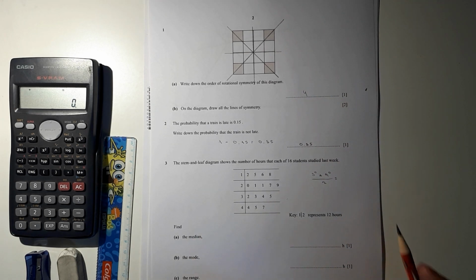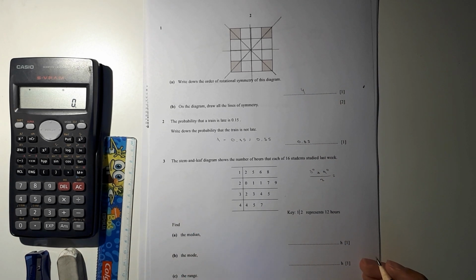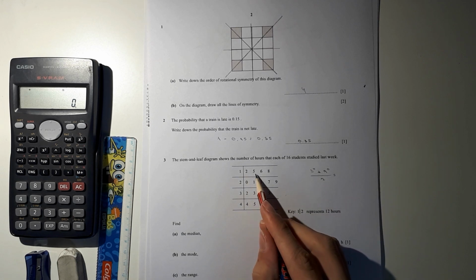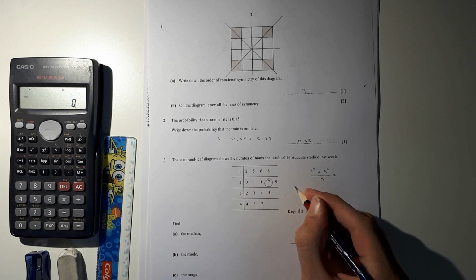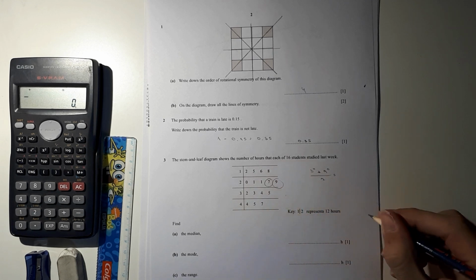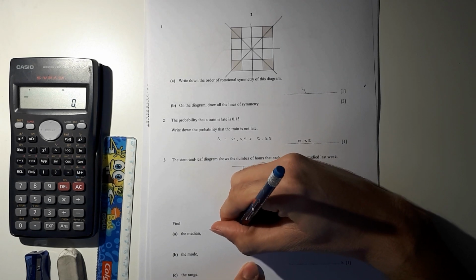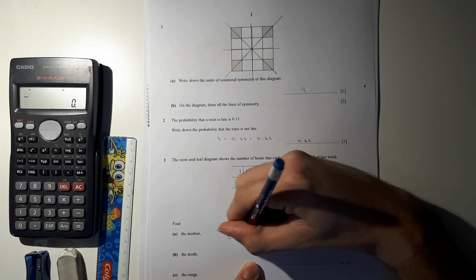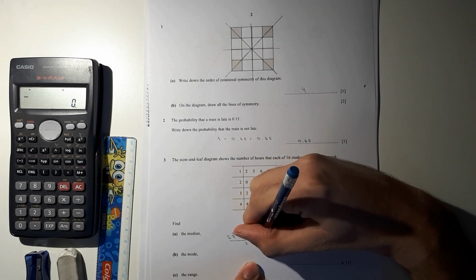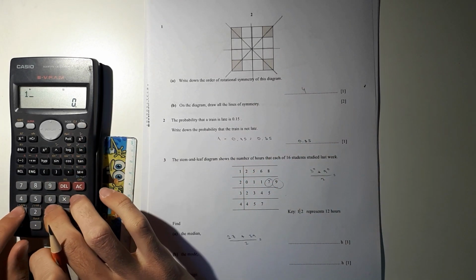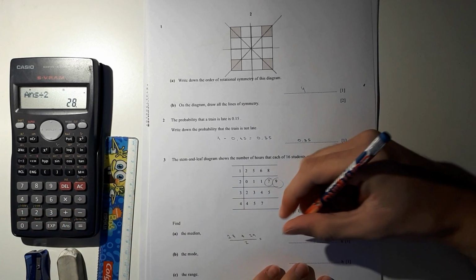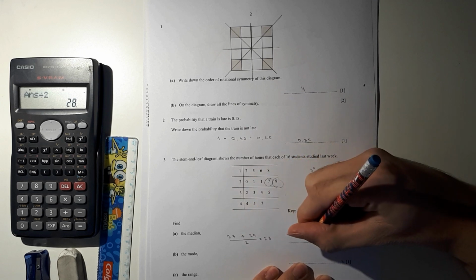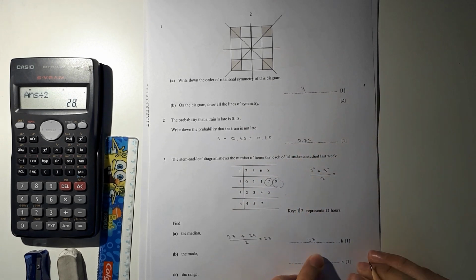So we have to see which are the 8th and 9th positions. So we have 1, 2, 3, 4, 5, 6, 7, 8 and the 9th position. So we have to do 27 plus 29 divided by 2. So we have that the median is 28 hours.